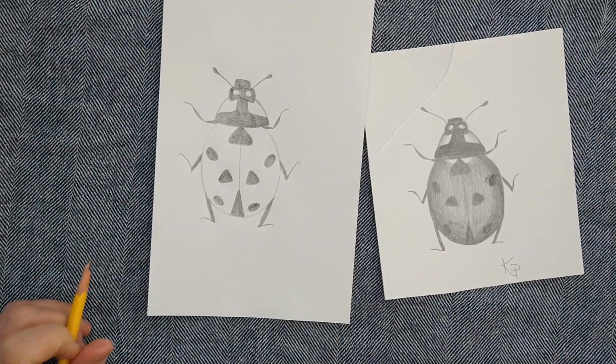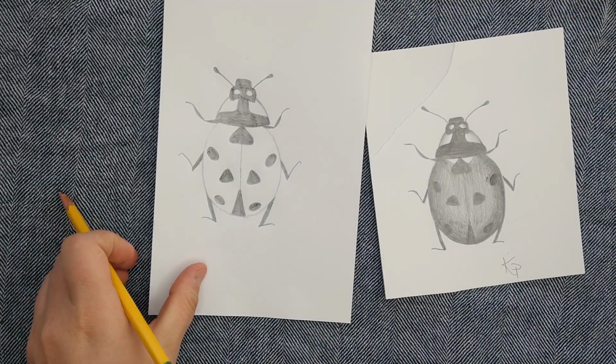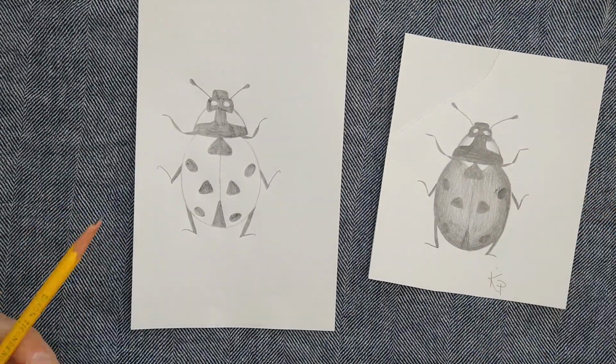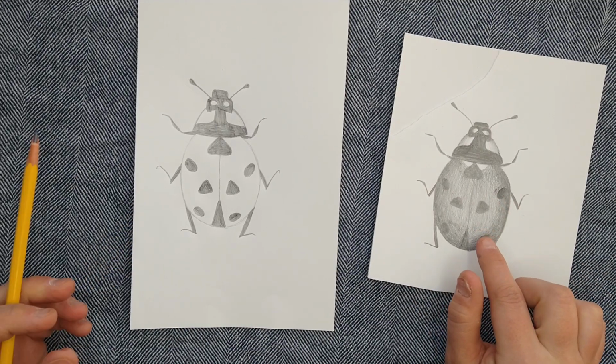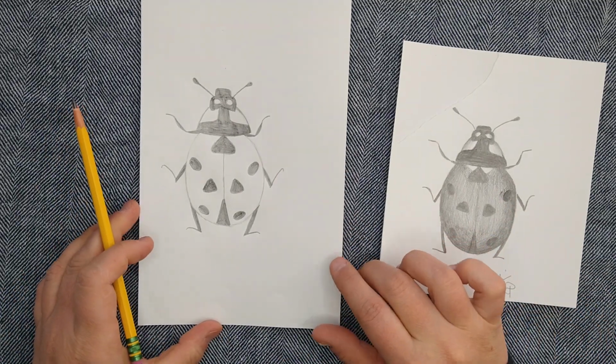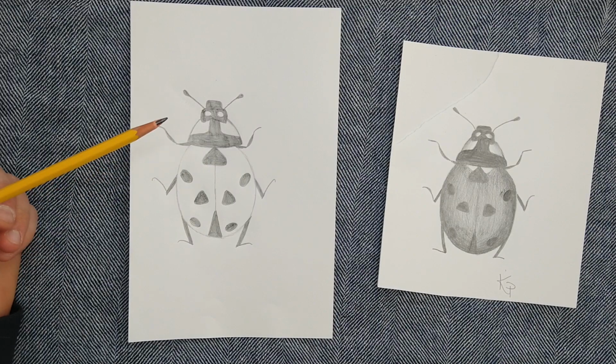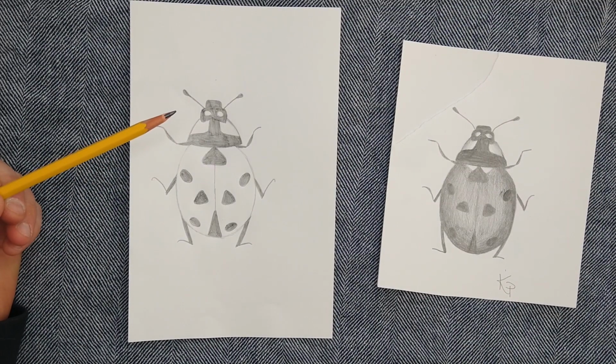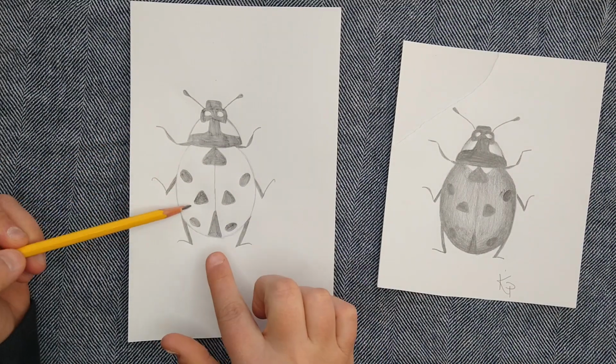Okay, now we're all set. So the next thing we're going to do is we're going to shade in the main body part. And the red actually is quite dark when you translate it to gray. So we're going to shade in a pretty dark layer of gray over the body.